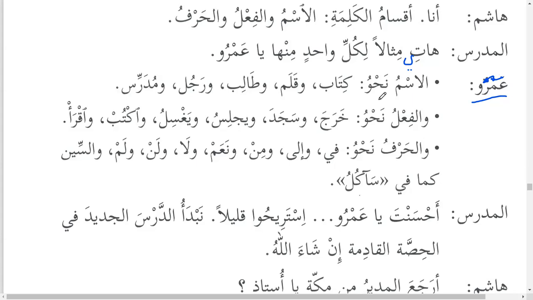Al-ismu nahwu, the noun, for example, kitabun, a book, wa qalamun, a pen, wa talibun, a student, wa rajulun, a man, wa mudarrisun, and a teacher. Wal-fi'lu nahwu, and the verb, kharaja. Translation please. He left. Wasajada, he prostrated. Wa yajlisu, he sits. Wa yaghsilu, he washes.